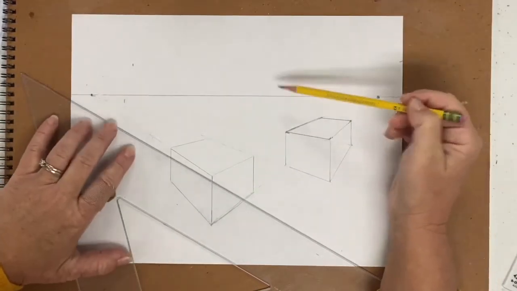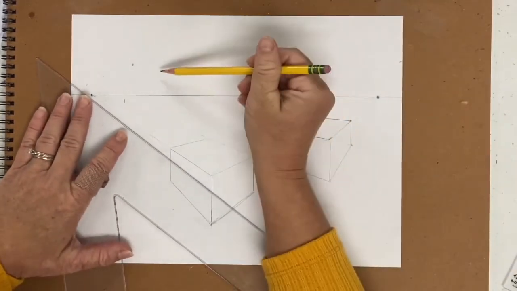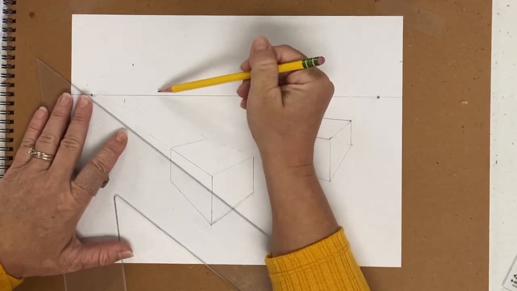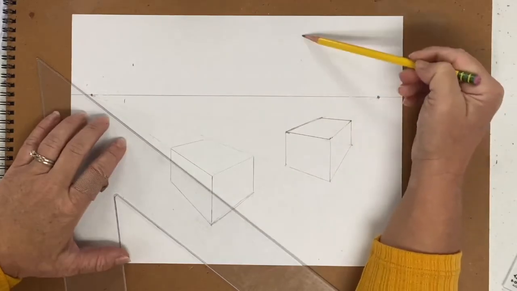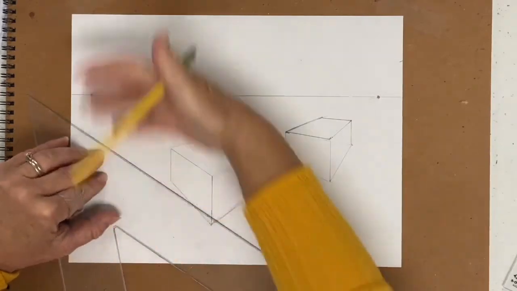Now watch as I draw several different boxes in different locations. We'll draw some with the tops above the horizon line, and we'll draw a floating one to where we can draw a 2-point block that's floating above the horizon line. Here we go.